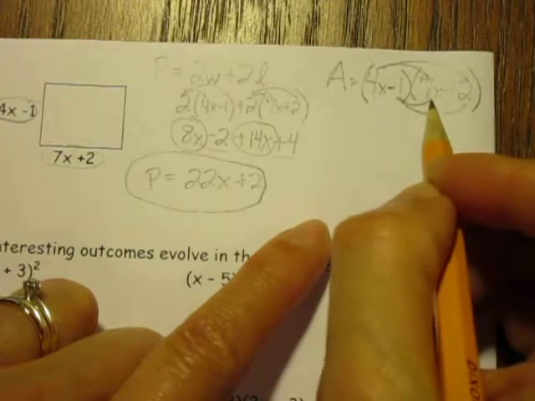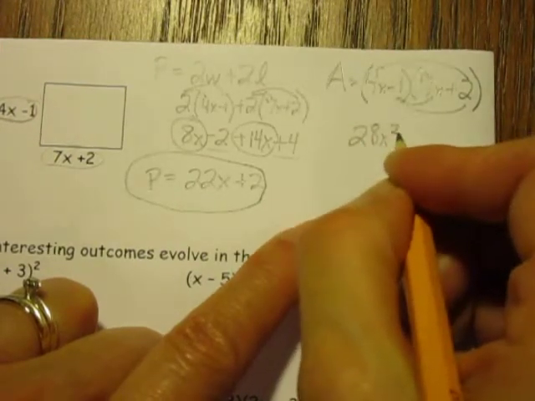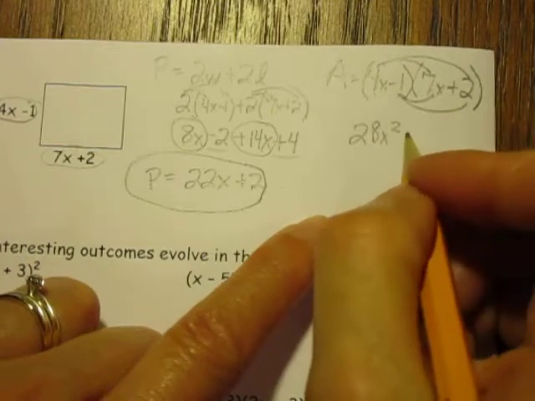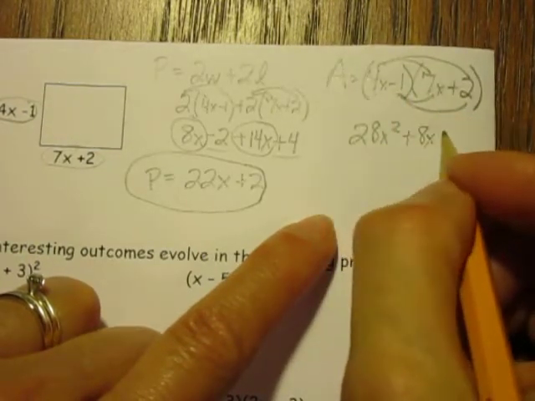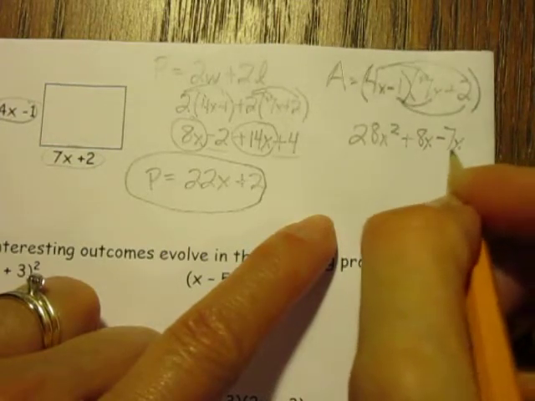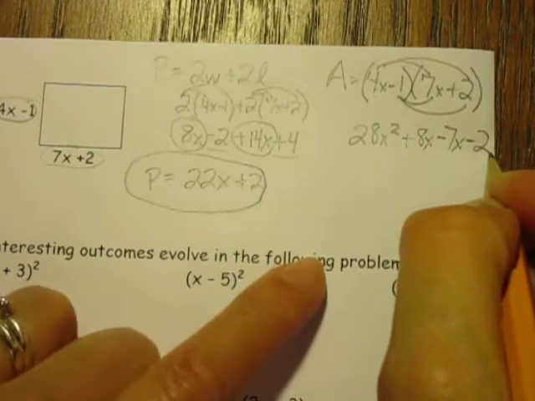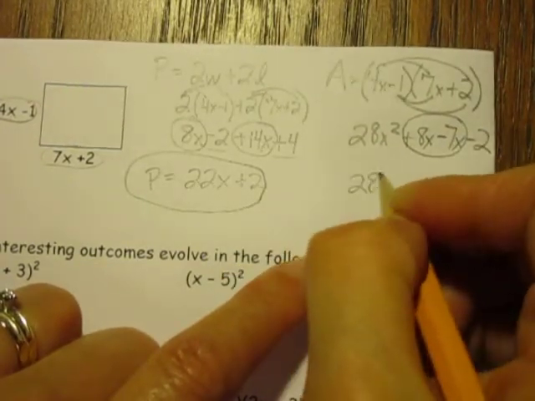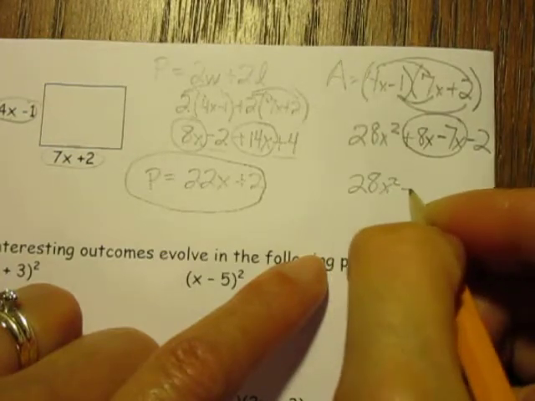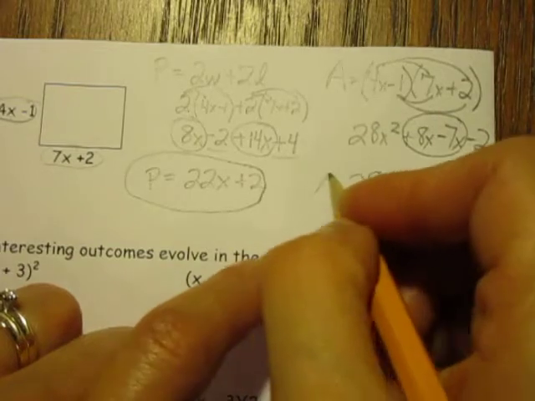So 4x times 7x is going to give me 28x squared. 4x times 2 is going to give me plus 8x. Negative 1 times 7x is going to be minus 7x. Negative 1 times 2 is going to be minus 2. Collect my middle terms here. So I'd end up with 28x squared, this would be minus 1x, or x, minus 2 would be my area.